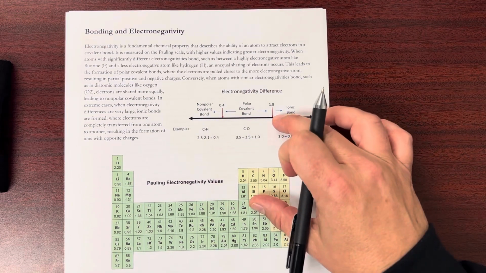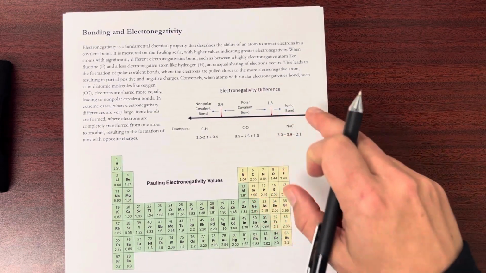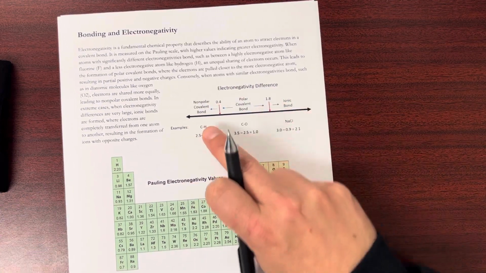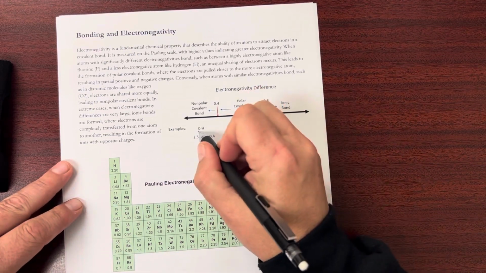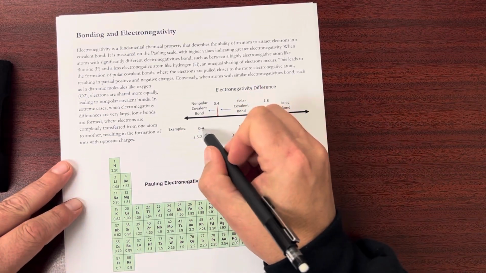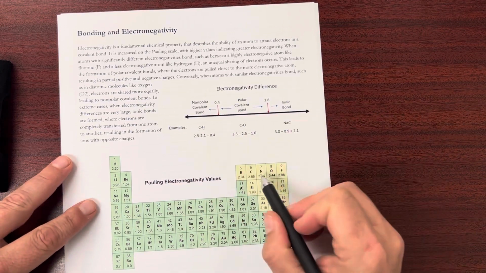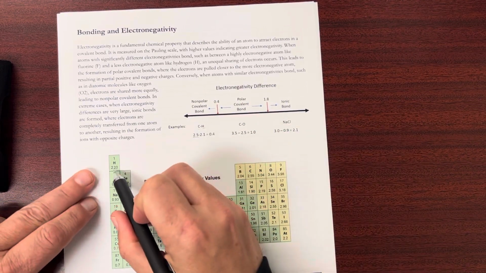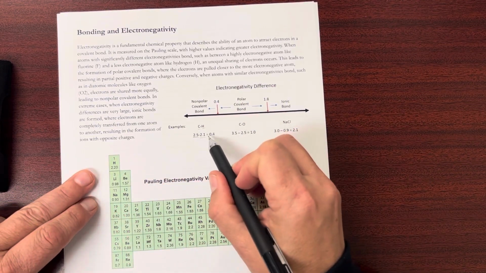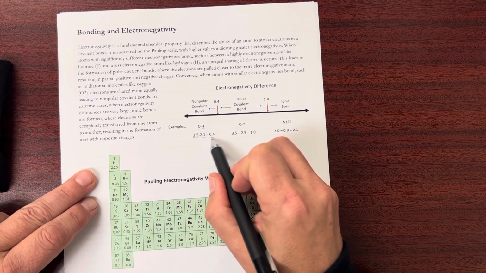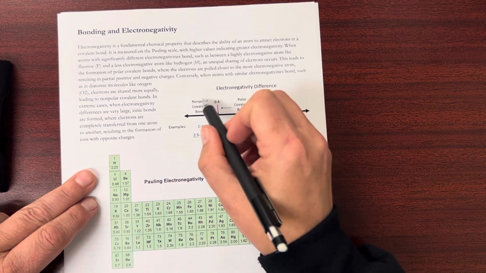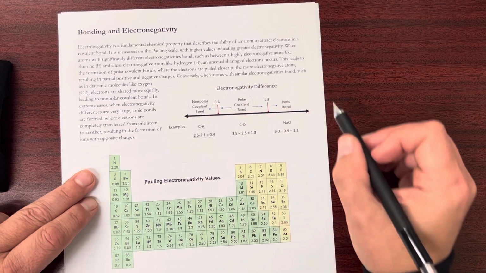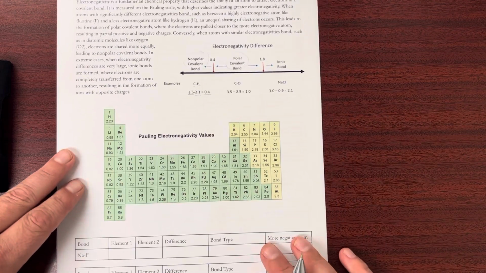So I've got two charts, or two pictures here, that I'm going to refer to. The first one is going to tell us what type of bond we have based on the difference of electronegativity. So carbon and hydrogen, if there's a bond between them, carbon's electronegativity is 2.55 and hydrogen's is 2.20. You subtract one from the other and you get a number, 0.4. That 0.4 is going to tell you what type of bond. And in this case, it would be a nonpolar covalent bond. I'm going to do a couple of these for you, show you exactly how to do it.